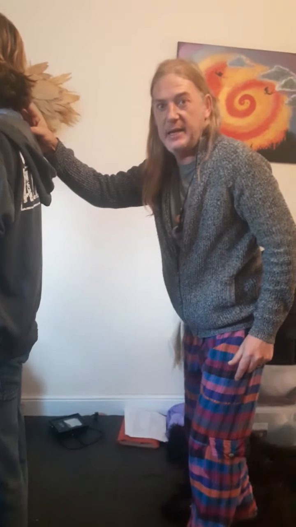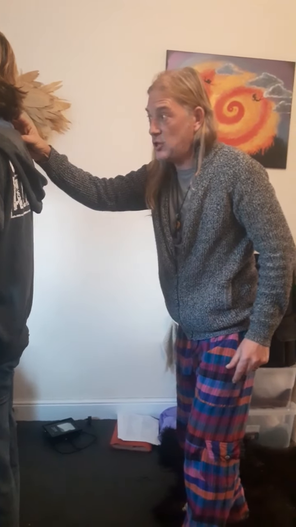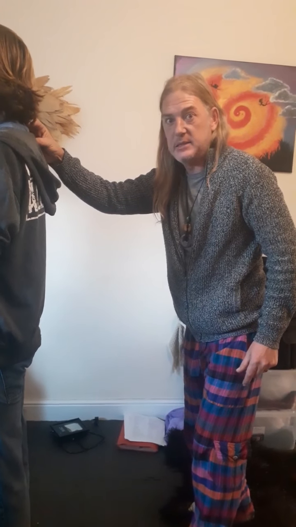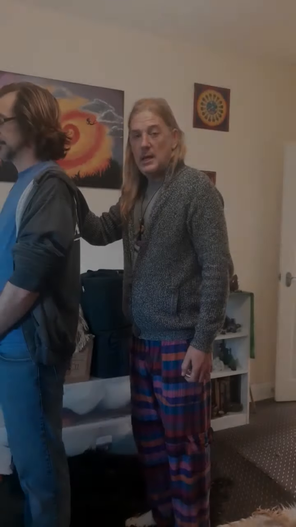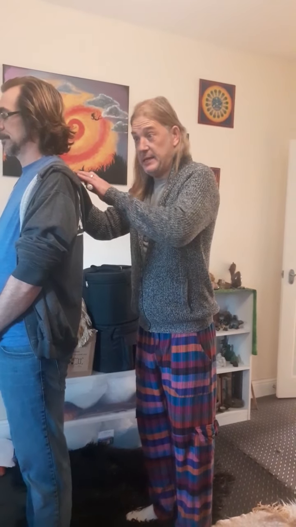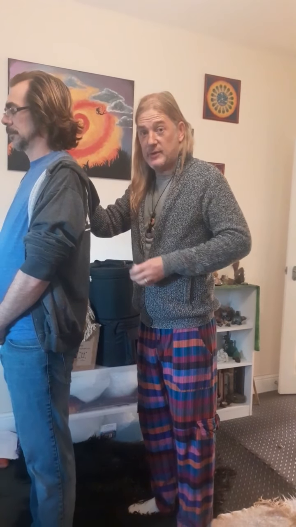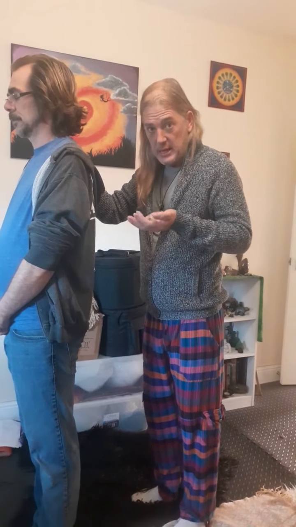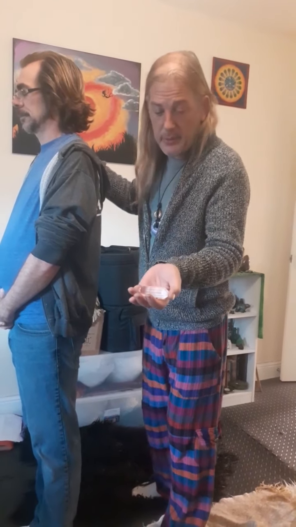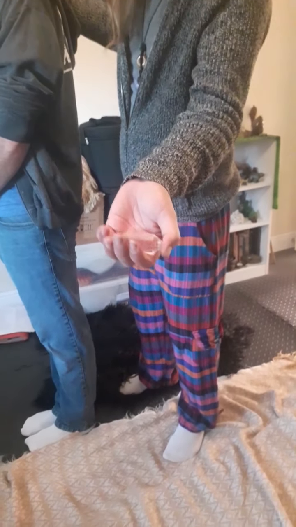Okay, so the entity is now located at the top of the shoulder blade in the spine. So now we're ready. The entity is placed at the top of the spine and it's ready for us to do the extraction.